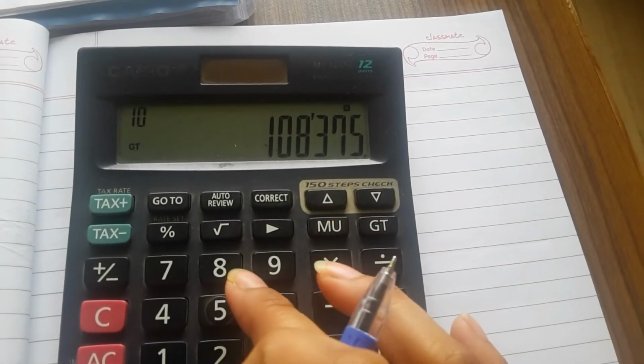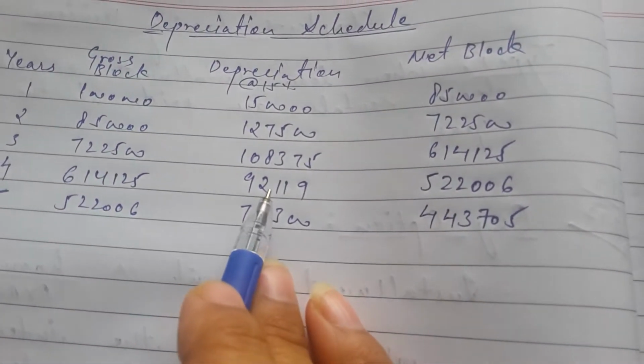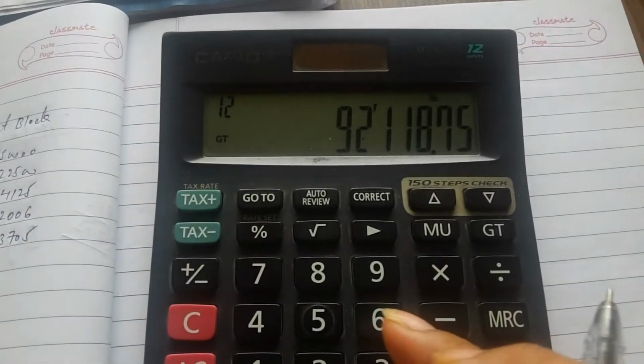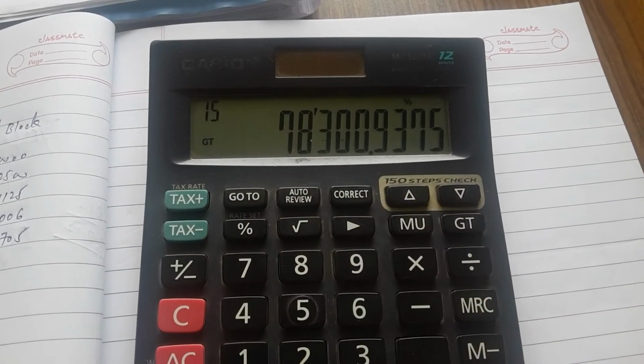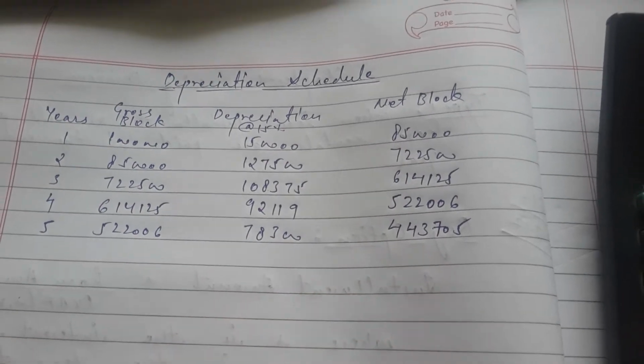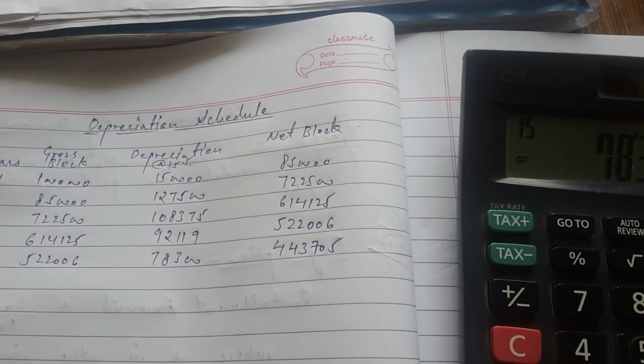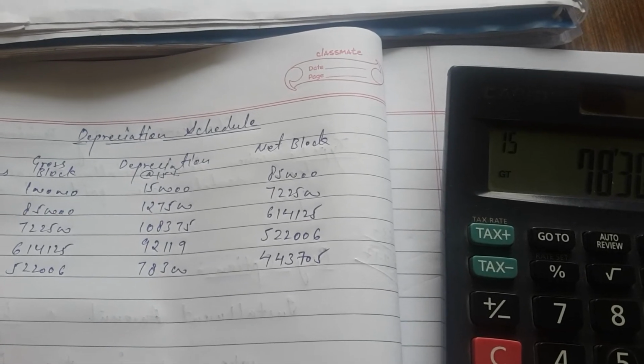Then we will again take 85% of this. 92119. So that is what we got here, 92119. Then again we will compute 85% of this. It is 78300. So this is the way you can compute the depreciation in shortcut way. It will help you to save your time.